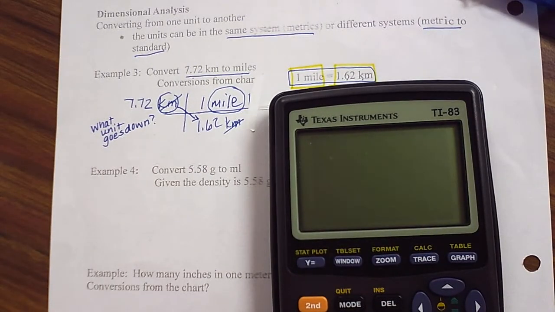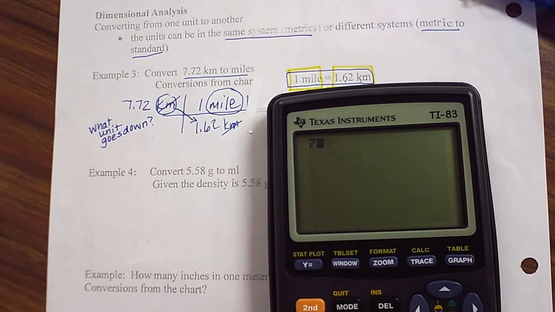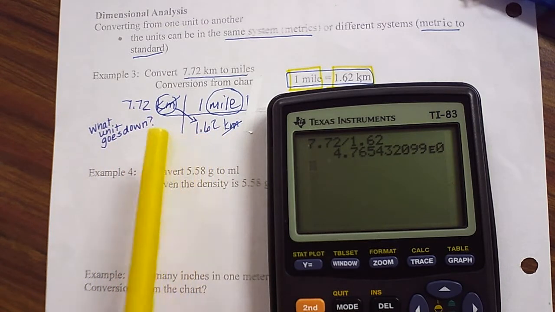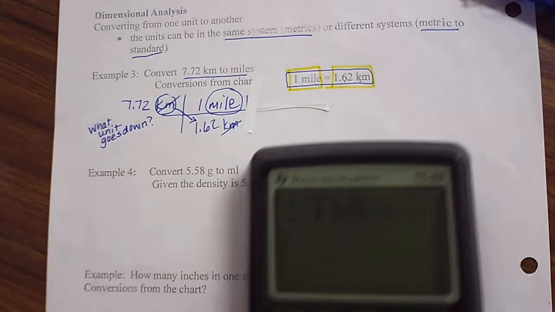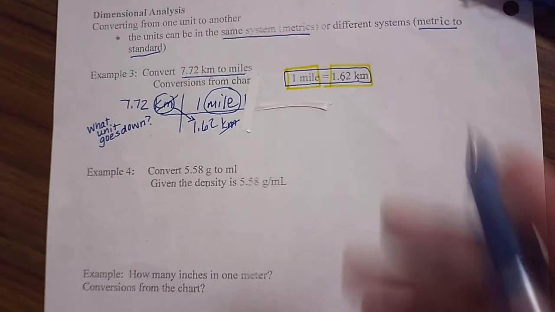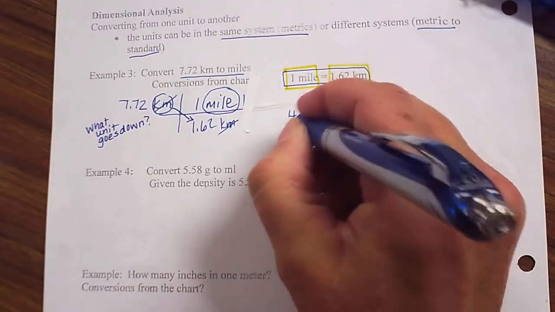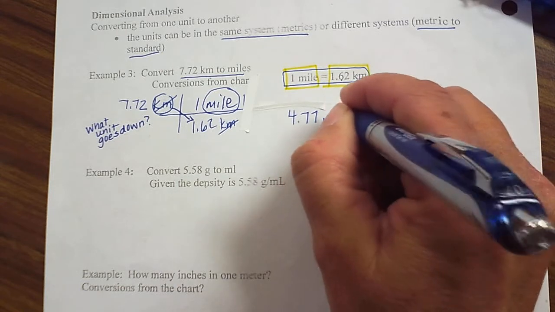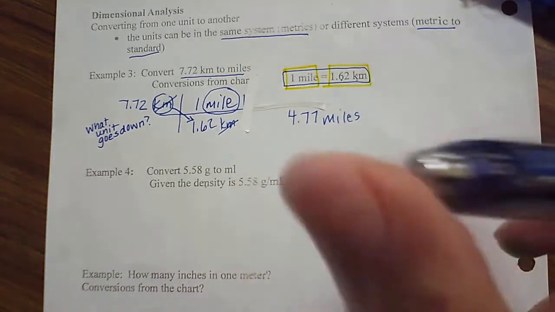And we're going to take, for our math, 7.72 divided by 1.62. And that gives me that number, which I'm going to round off to 3 places, because somebody measured this and rounded it off, and somebody measured the 1.62 and rounded that off to 3 places. So I'm going to get 4.77, and then the units is miles. Okay, so that's the answer there.